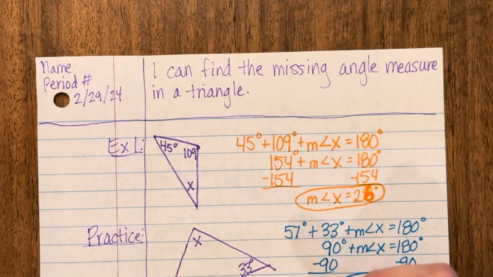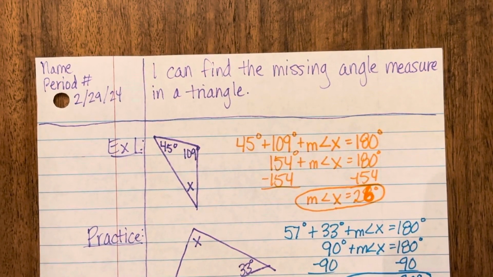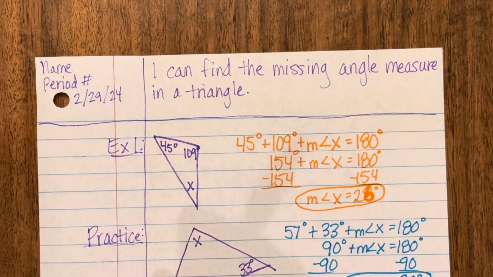Okay, so we're going to find the missing angle. So find the third angle. So we're going to set it up just like we did the other ones.